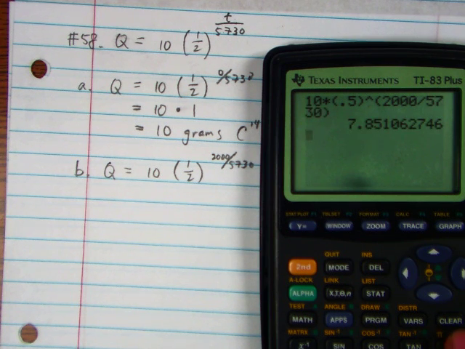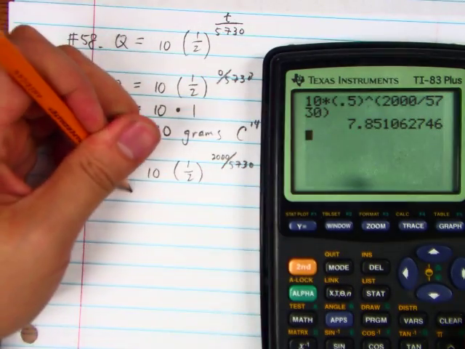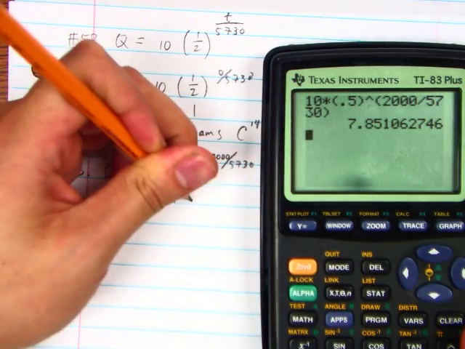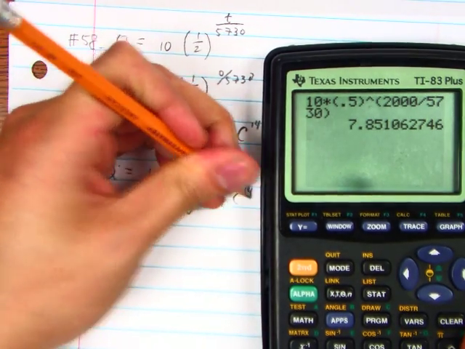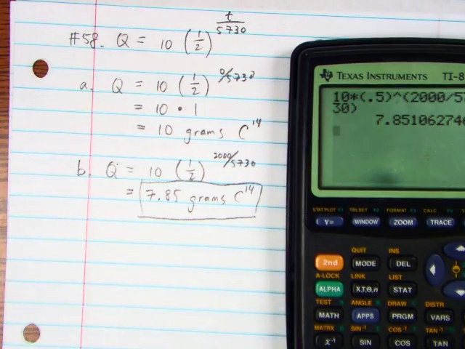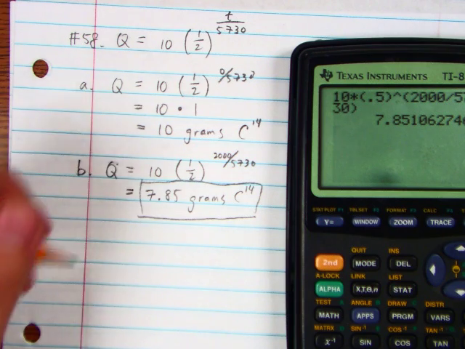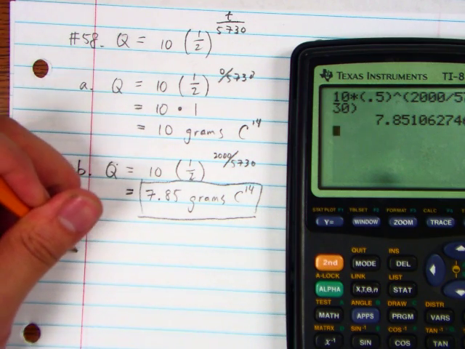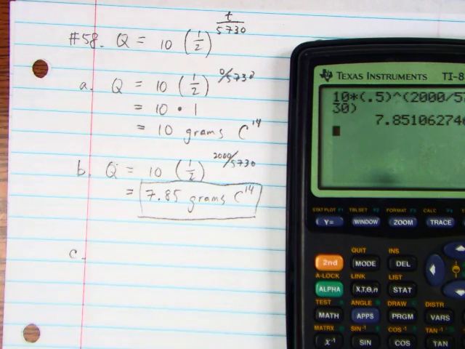So even after 2,000 years, we still have 7.85 grams of this carbon-14. This stuff does not decay very fast, does it? Does not decay very fast.